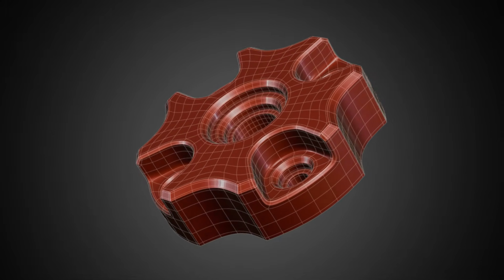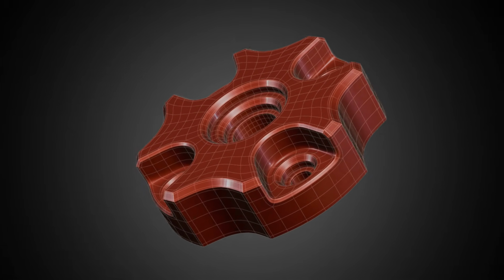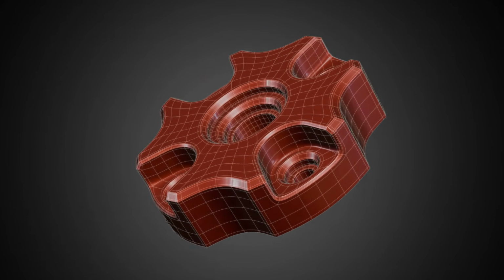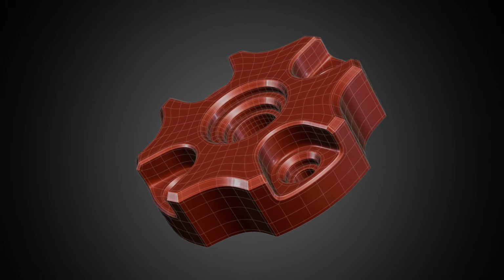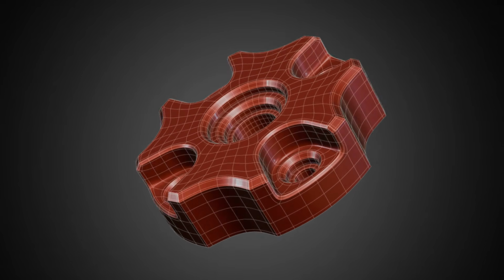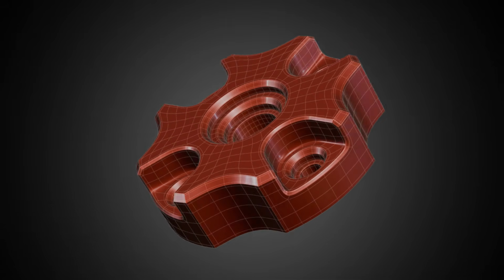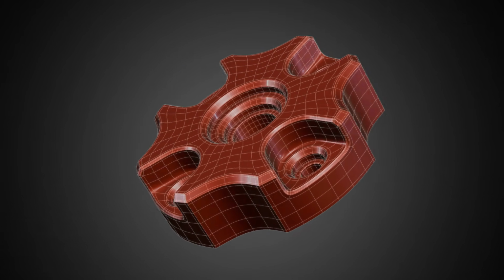Welcome to MeshMinds Creative. Today we're going to model this clean, hard surface mechanical part step by step in Blender. It might look complex at first, but we'll break it down into simple steps and build it from scratch.